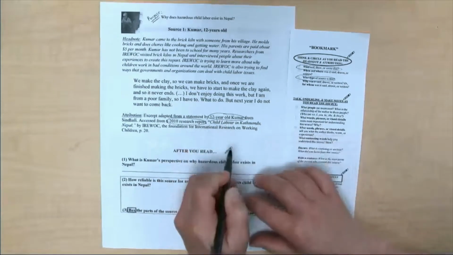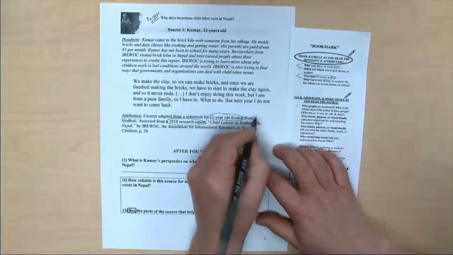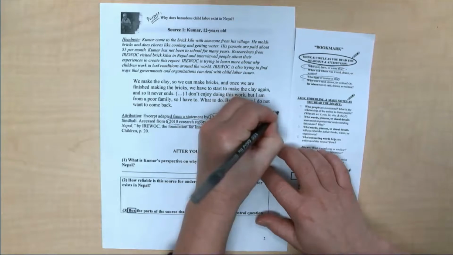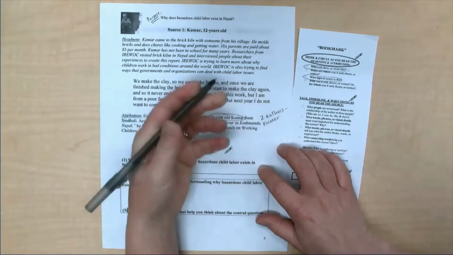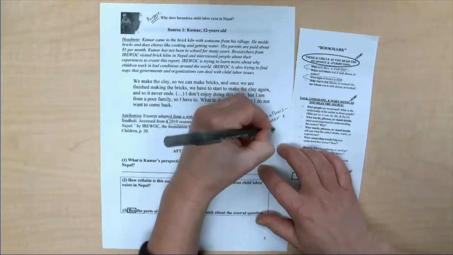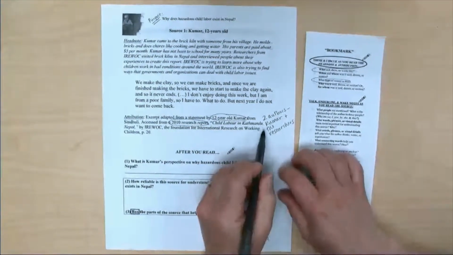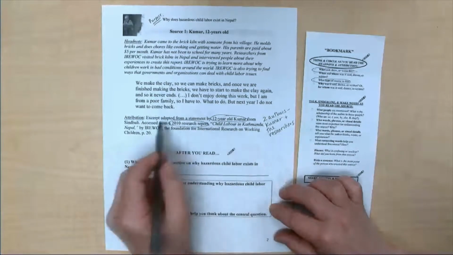So I'm thinking that's kind of interesting to pay attention to the type of source and who said it. It's helping me see that here there are two authors, right? There's Kumar, who said something, and the researchers who listened to Kumar and wrote it down. So I'm going to write this note because that'll help me later when I'm going back to this source to remember that there are two authors here.